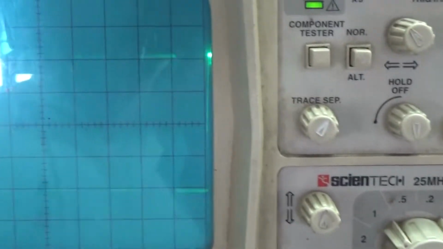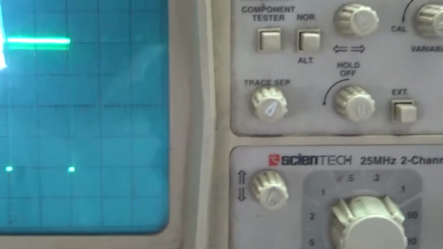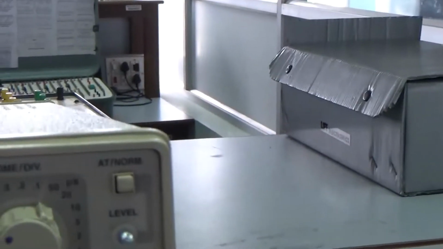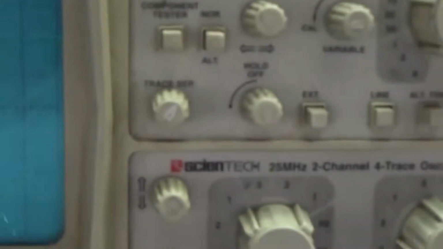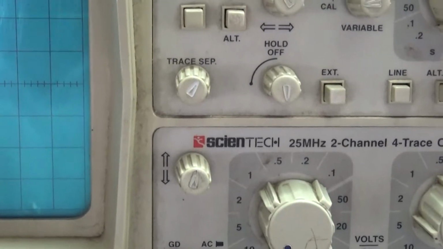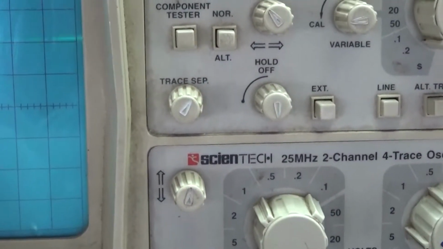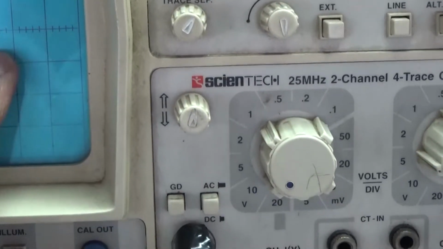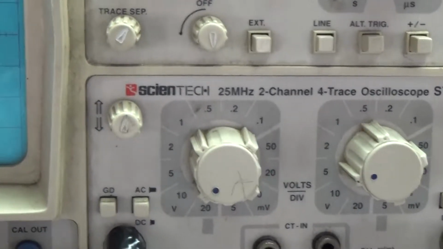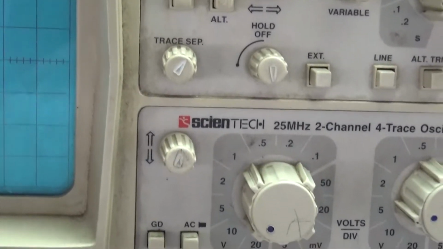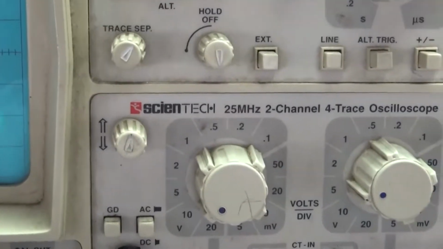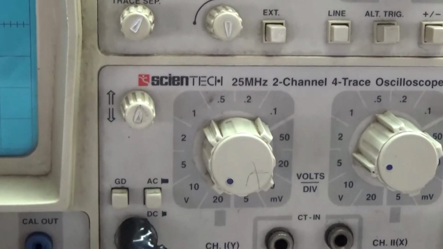Now how to measure the firing angle alpha here? Let us see. We kept the time knob at 5 milliseconds. Every unit is 5 milliseconds. We know that 20 milliseconds corresponds to 360 degrees, so 5 milliseconds corresponds to 90 degrees. So every unit is always 90 degrees here, the moment you set your time knob to 5 milliseconds. There are 5 subdivisions, so 90 by 5 is 18 degrees. Every subdivision is 18 degrees.